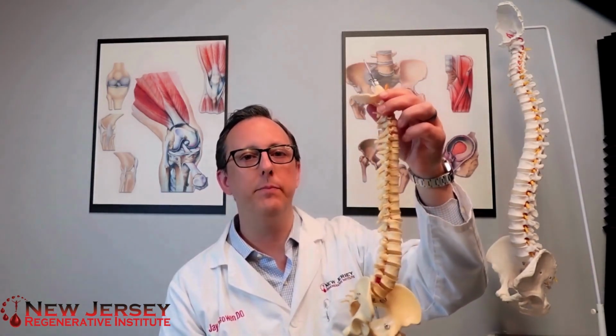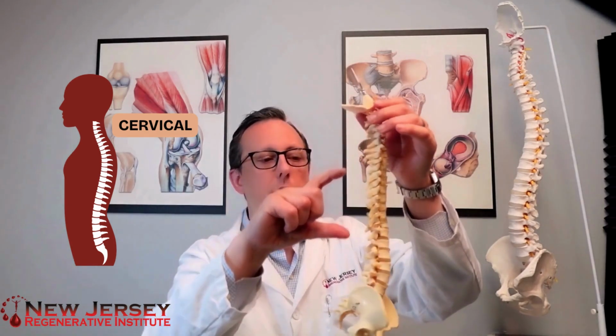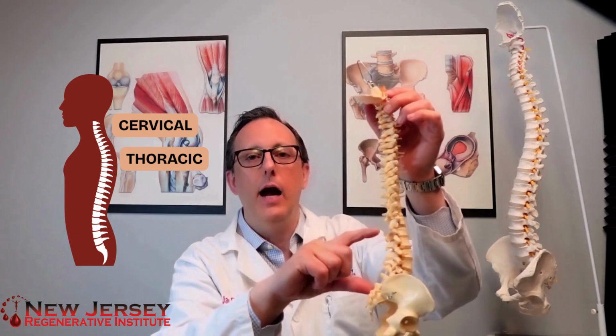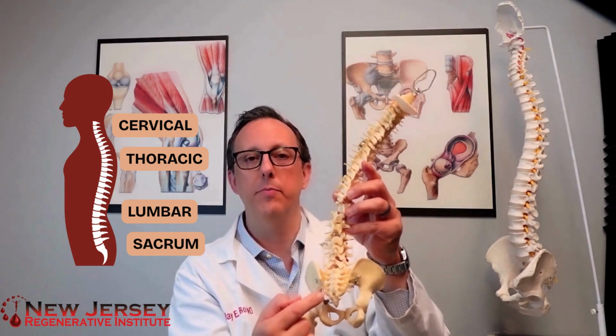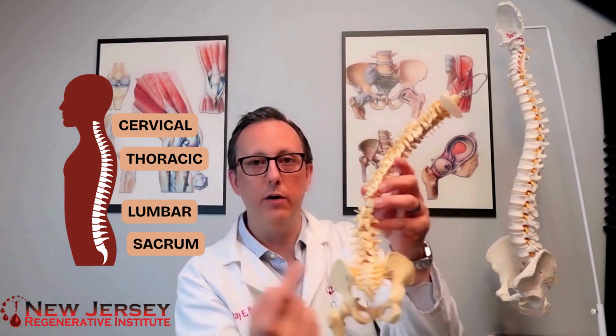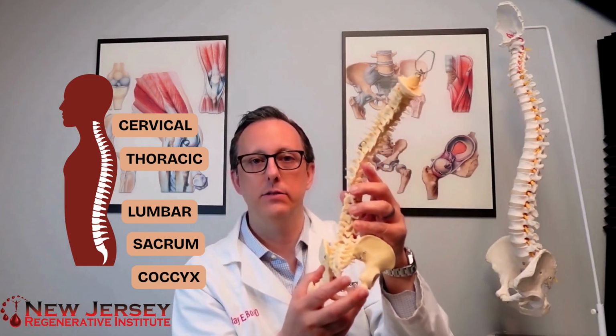So, to start with the basics, we'll use this model. And to sum it up, the spine is this long column of bones. There's 33 vertebral bodies. And these vertebrae are divided into the neck or cervical region, the thoracic or mid-back, and the lumbar or low back. Now, we can't forget about this triangular bone at the base called the sacrum, that's part of the whole pelvis, and the tip, the coccyx. The lumbar spine, or your low back, is built to carry a lot of load and gives you mobility. And therefore, that's probably the reason it's the most injured.